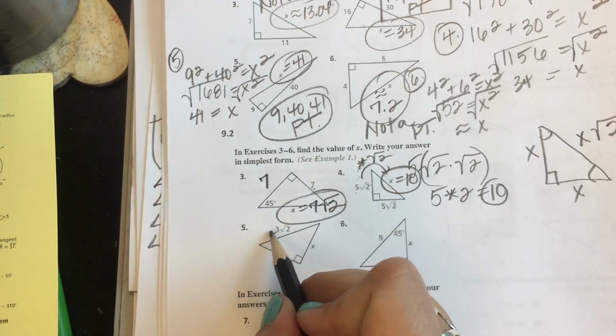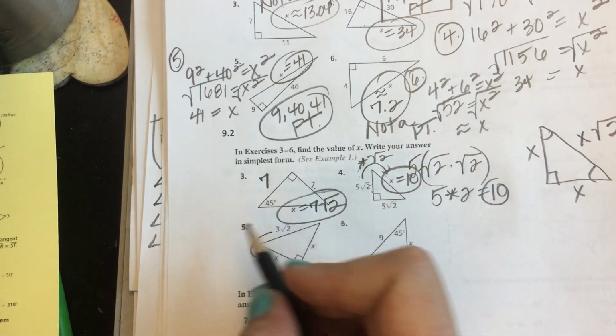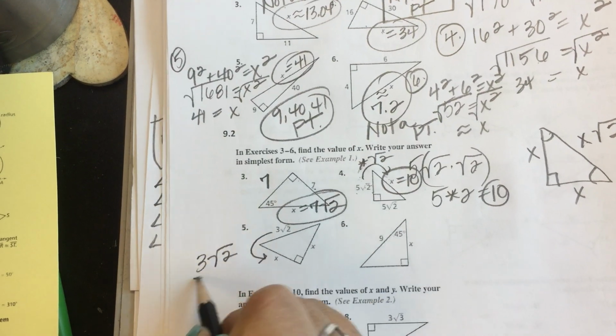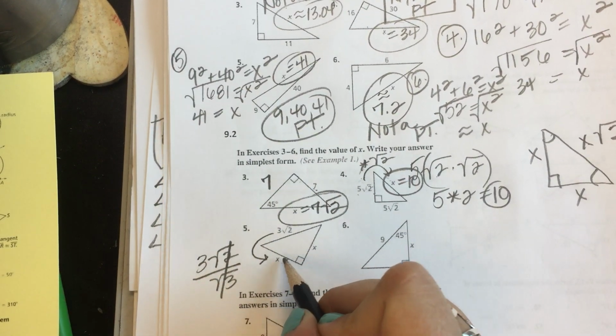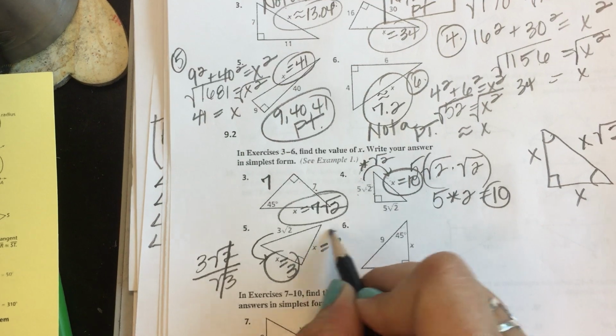Number 5, to get from the hypotenuse back to a leg, we divide by root 2. 3 root 2 divided by root 2 is going to mean that these legs are just 3. Not bad.